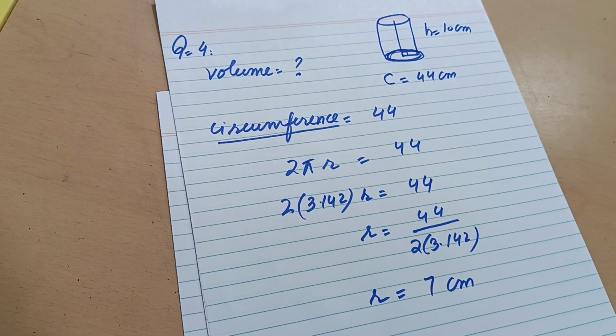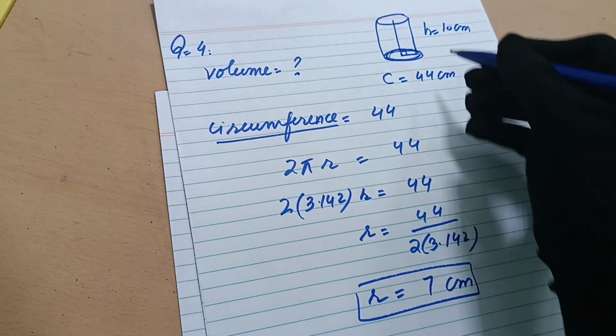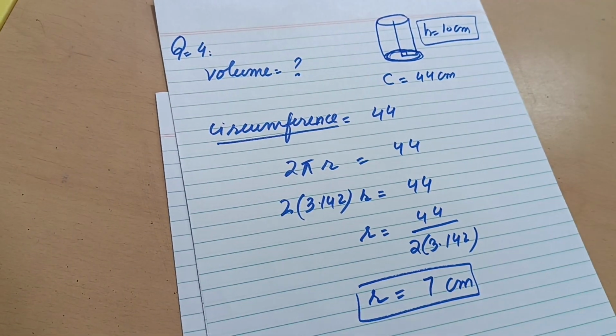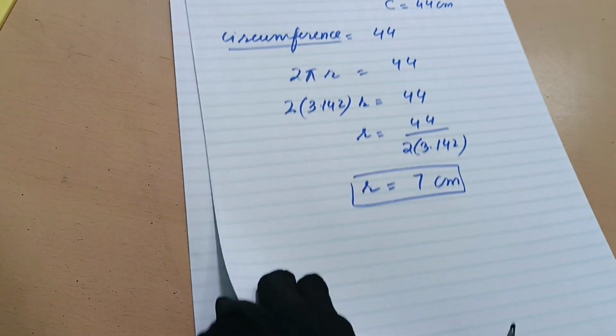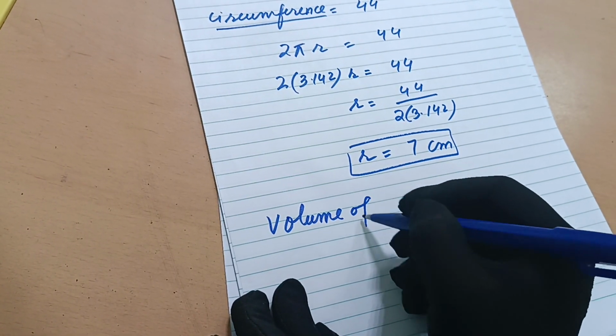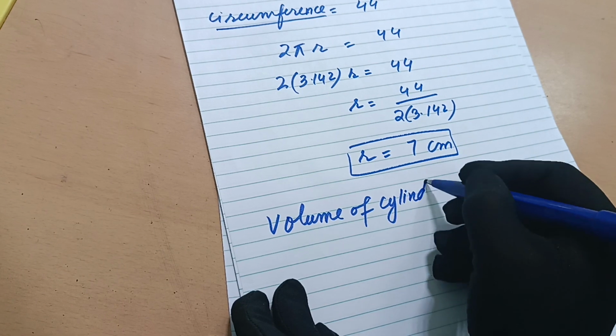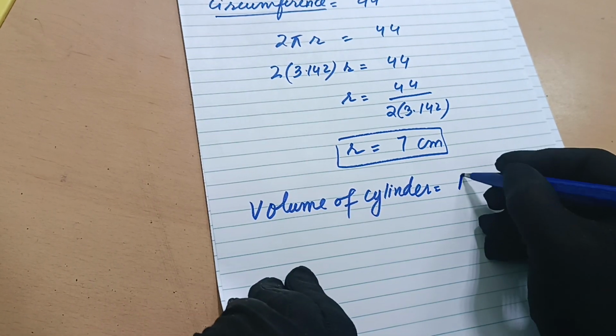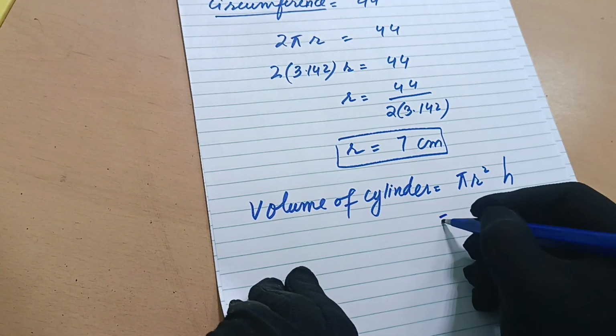Now the radius is 7 and the height is 10. Now you can find out volume very easily with the same formula. What was that? Volume of cylinder is equal to pi r square h.